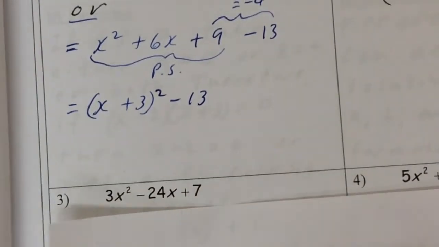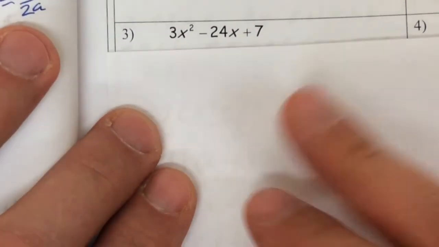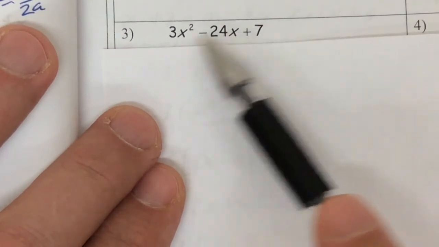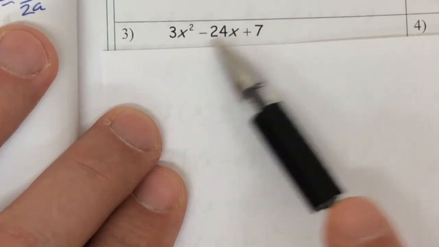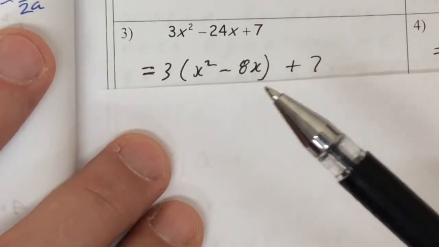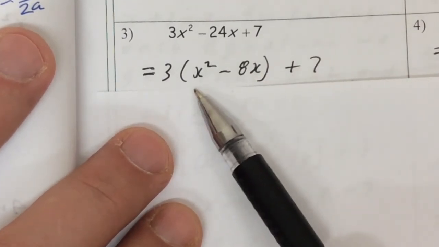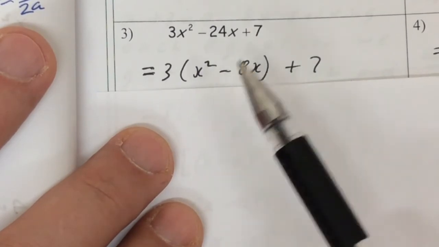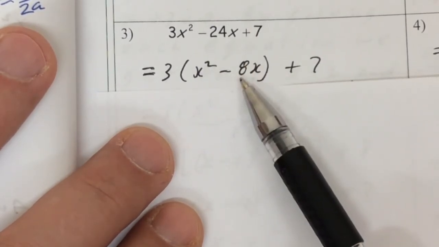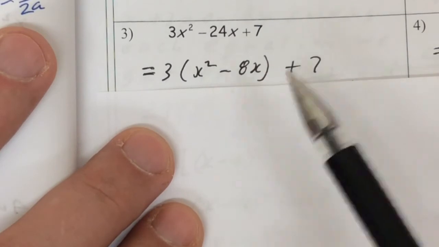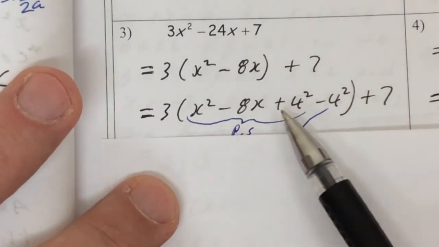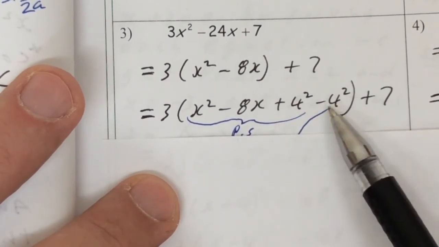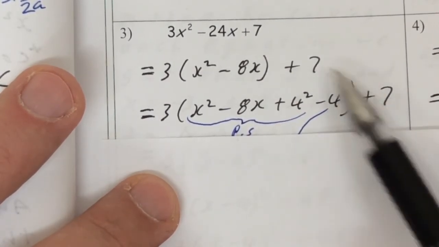Here's another one. 3x squared minus 24x plus 7. So factor the 3 out of the first 2. It doesn't factor out of all of them, so you can only factor out of the first 2. Leaves it still kind of nice. So now you need to complete the square for this part. Half of negative 8 is negative 4. 4 squared is 16. So you're going to add and subtract 4 squared to make the perfect square and keep it equal. Plus 7 stays there.